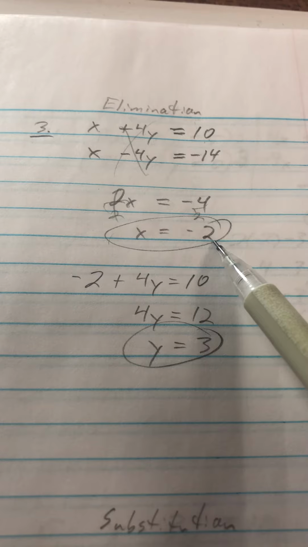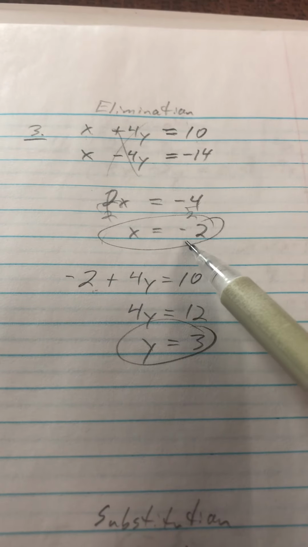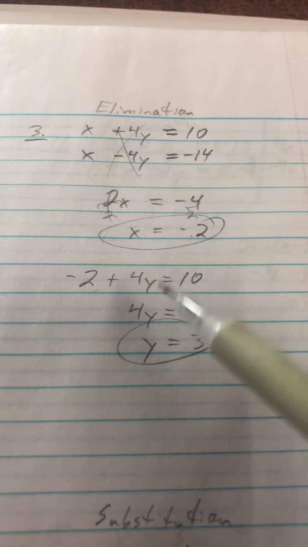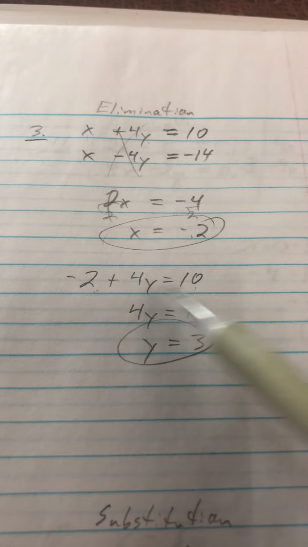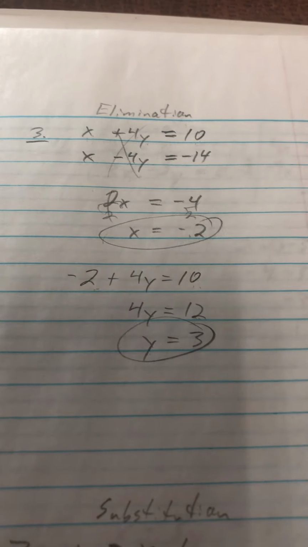I plugged that into that first one, this first one up here. My x is now negative 2. So I have negative 2 plus 4y equals 10. I added 2 to both sides. And then I divide both sides by 4. I get y equals 3.